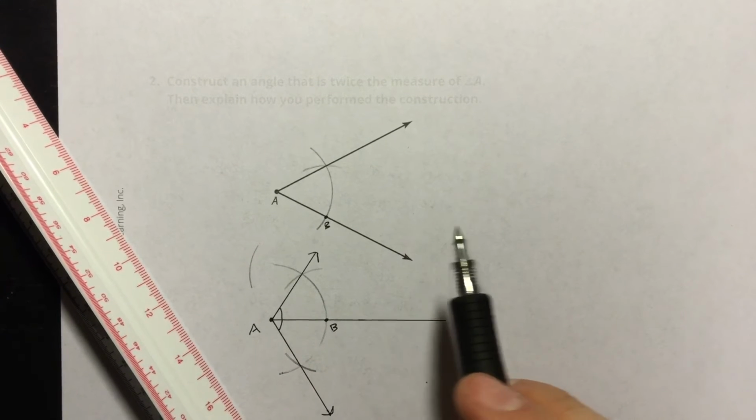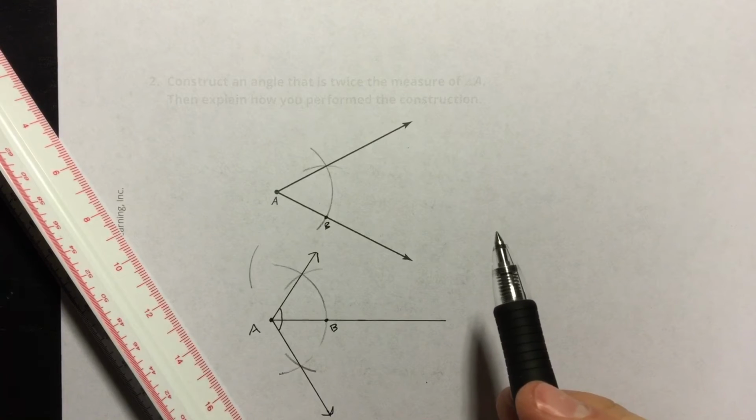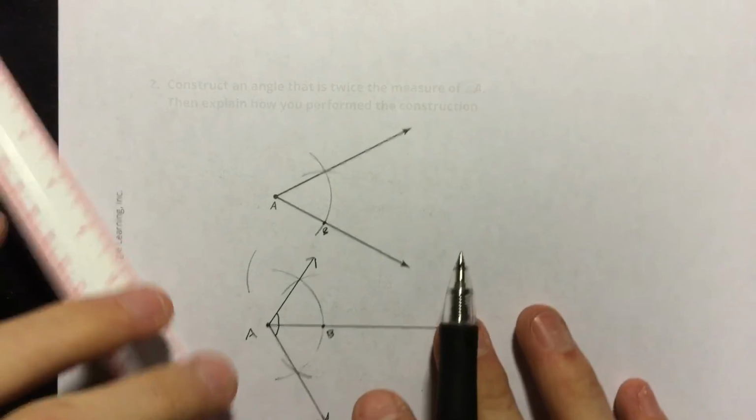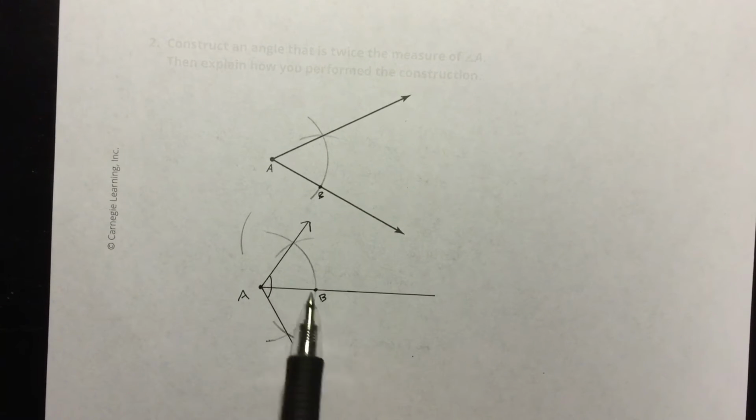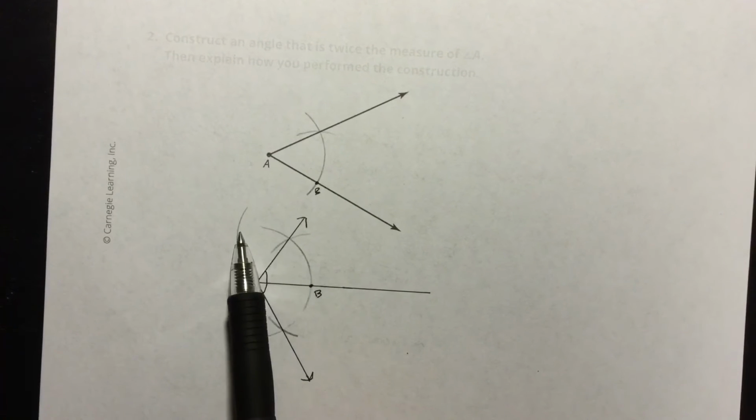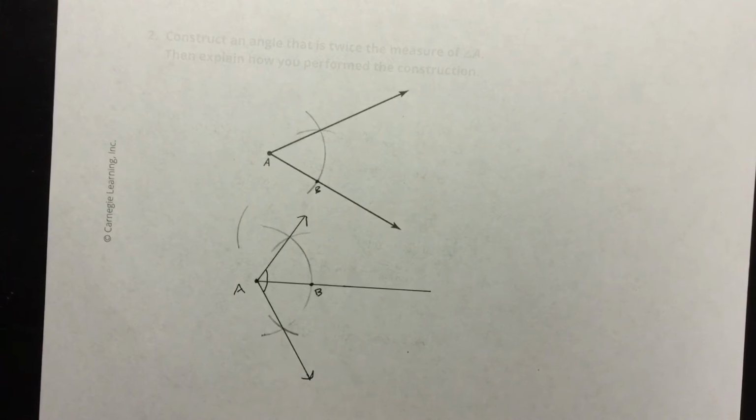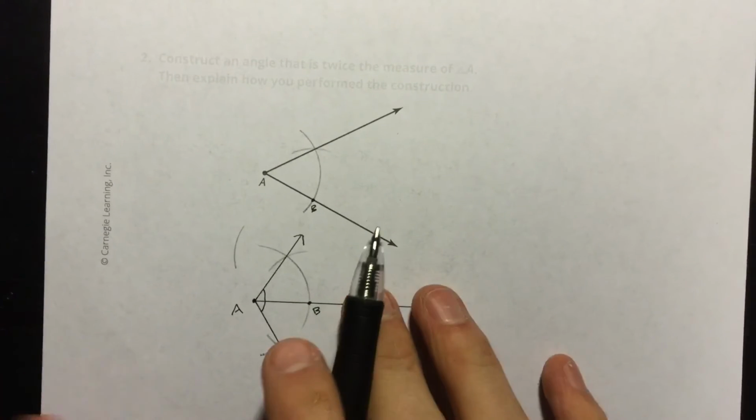And then it says explain how you performed this construction. Well, I just did the same as a single duplicate, like I did up here. I just did it twice. And so either you did it twice by going 1, 2, or you did it twice by going 1 up, 1 down. Either way works. You could go down twice. You could go there and then there. Either way is fine with me. So that is how we would duplicate that.